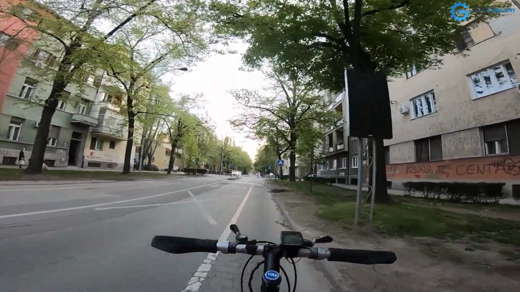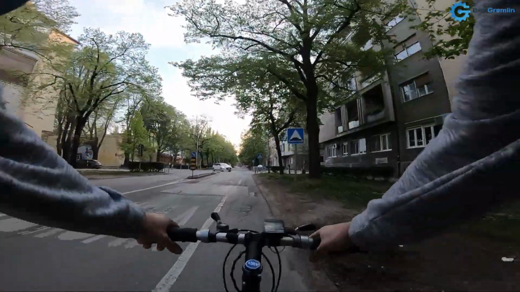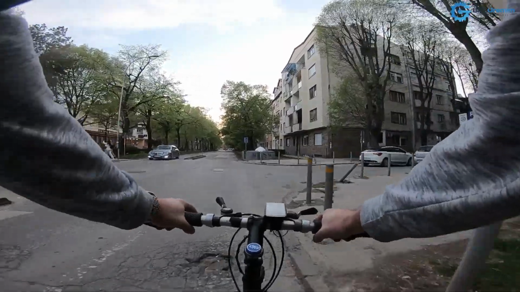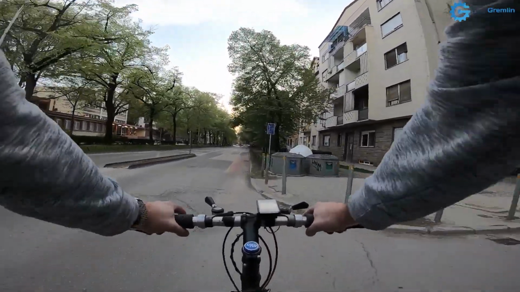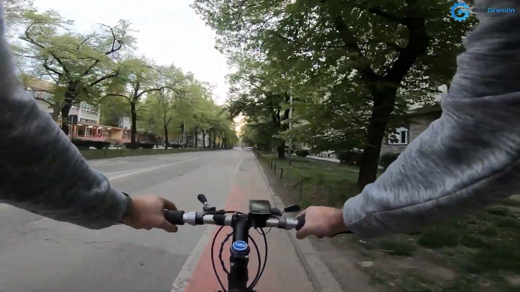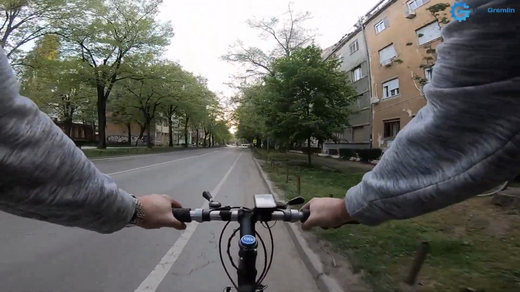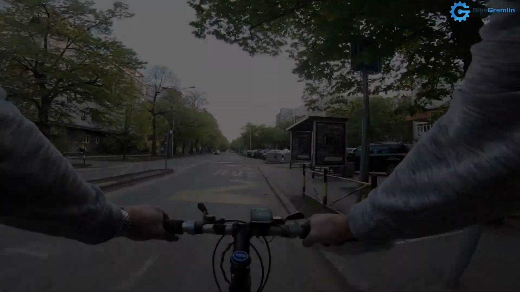This is a bicycle lane that differs from bicycle paths. It is drawn on the car paths on the road, and it is always one way, while most bicycle paths are two-way unless it's directed differently by a traffic sign.